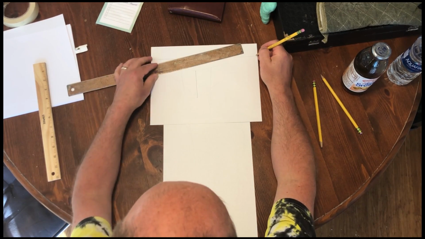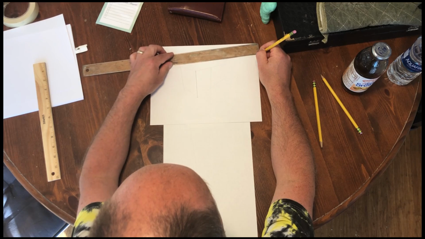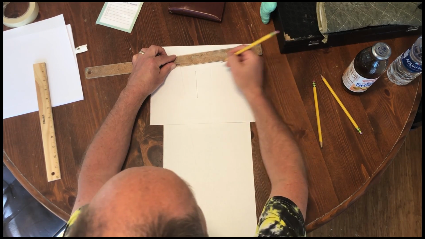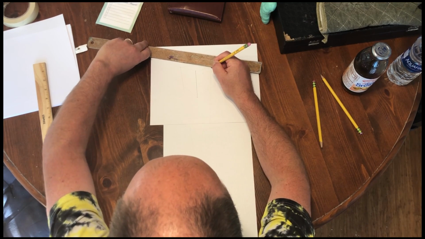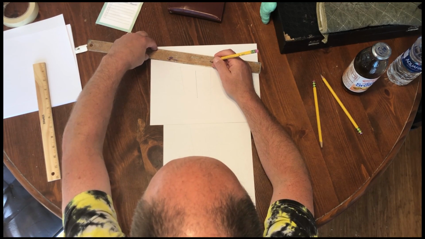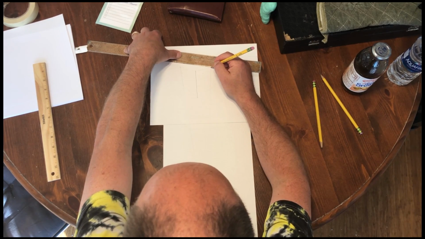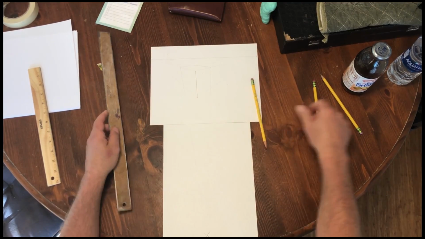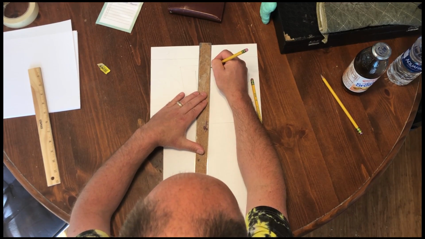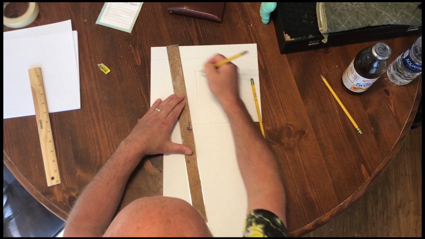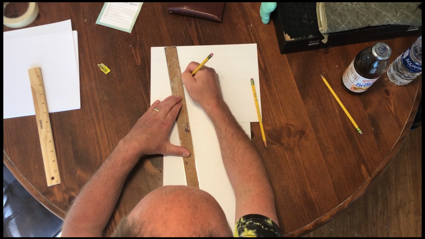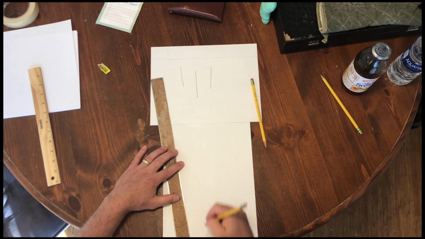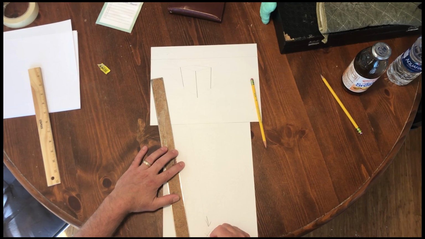And then, just like in 2-point perspective, you need to finish off by going 1 to the right and 1 to the left. Okay, I'm going to darken that so you can see it. So we've got 1 heading down here and 1 heading down here, 1 here. And these are all vanishing lines heading to that vanishing point.